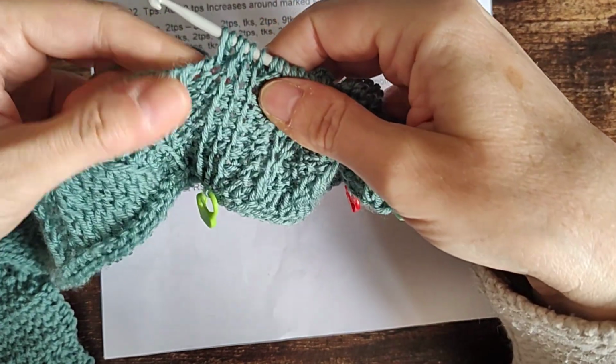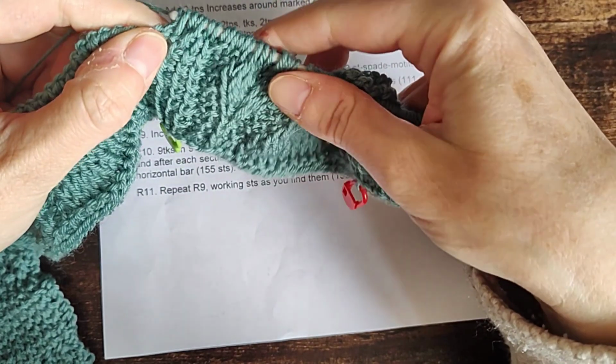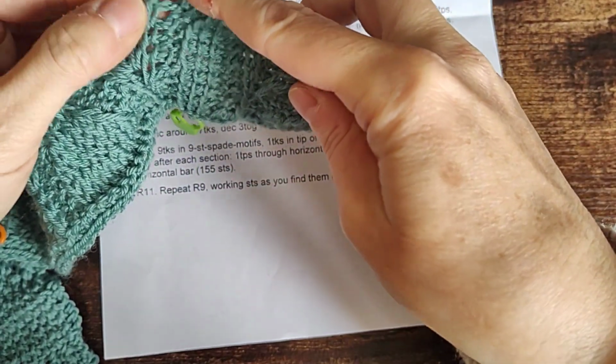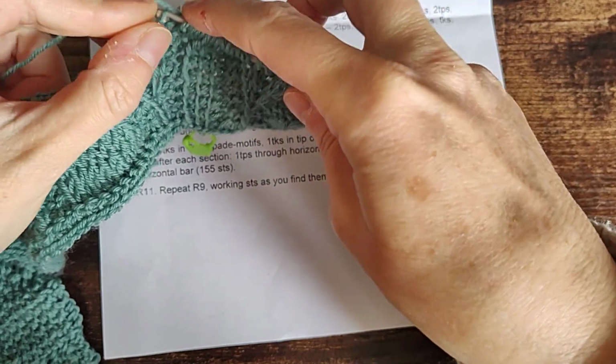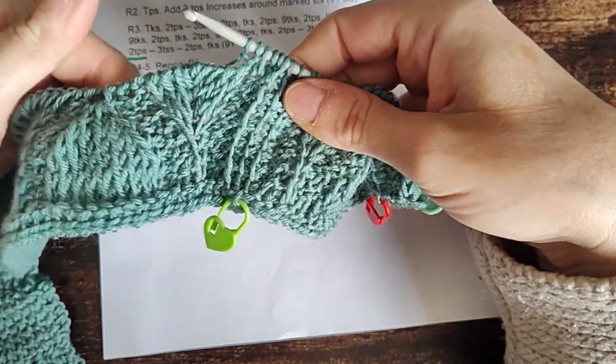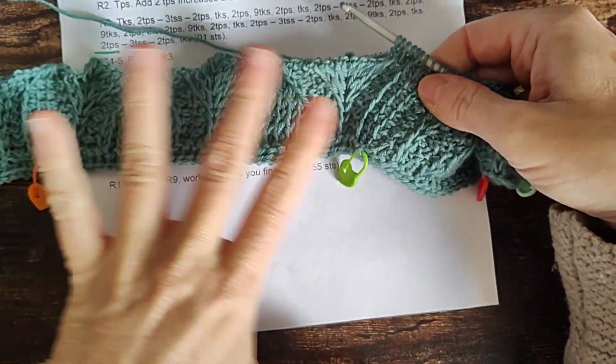This is very easy to do. Then a purl stitch in the purl stitch, and then we add a purl stitch increase here right between stitches through the horizontal bar. There you go. And here you will proceed just like I've shown you.